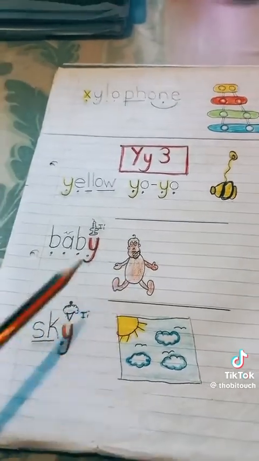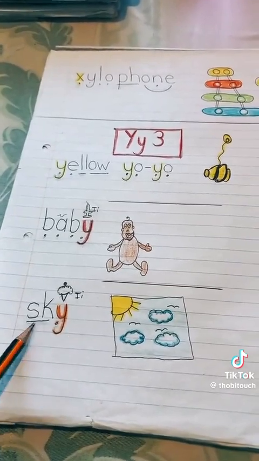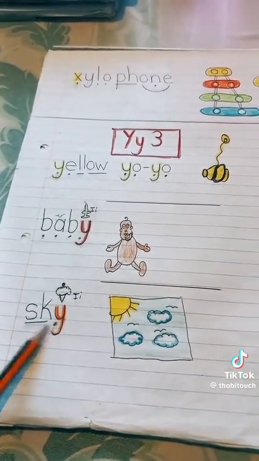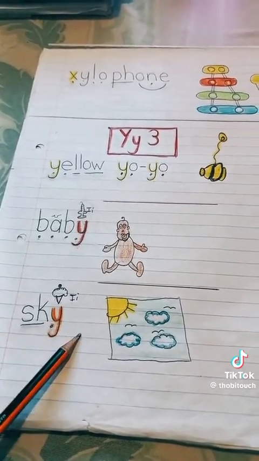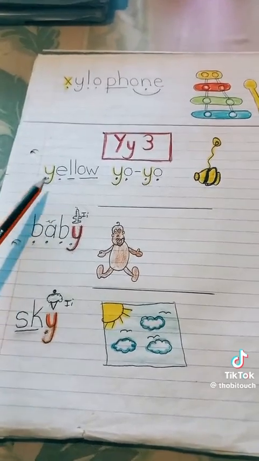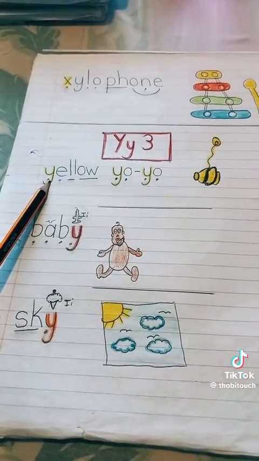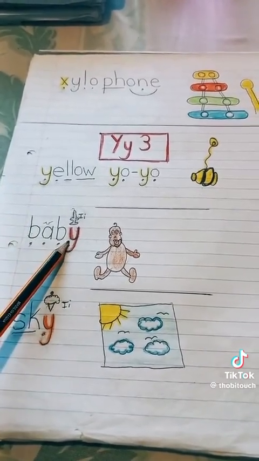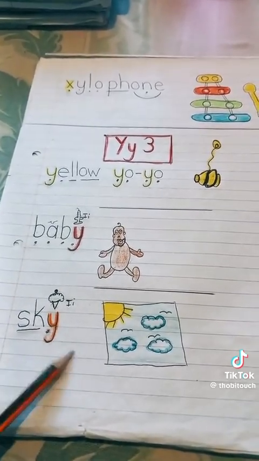Let's go through the sounds in the word sky. Sk-I, sky. And so you can see that the letter Y can sound like Y in yellow yo-yo. It can sound like E in baby. And it can sound like I in the word sky.